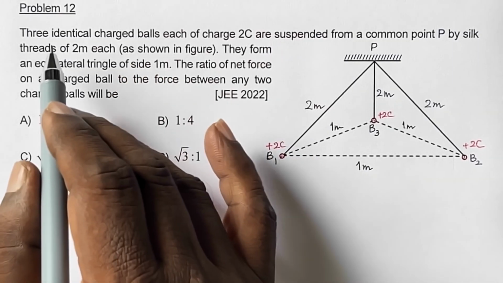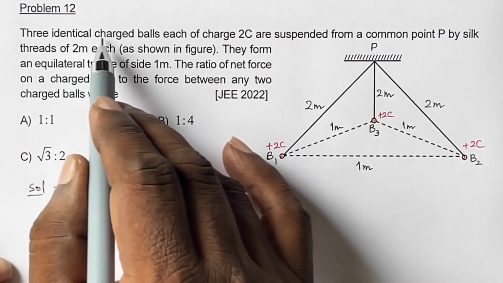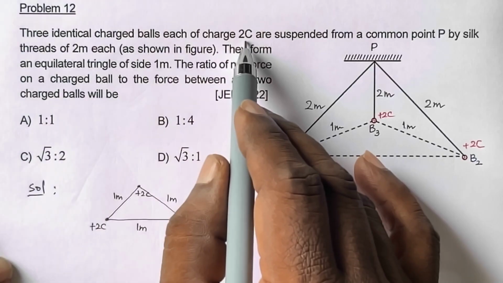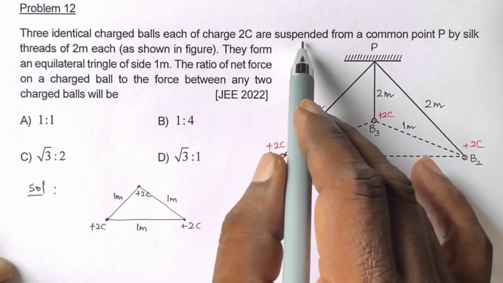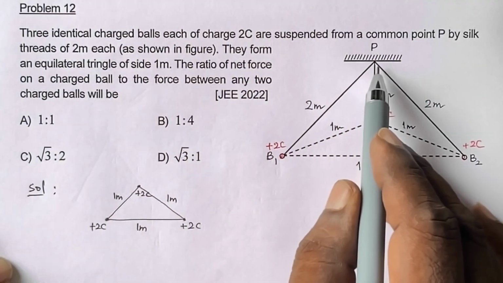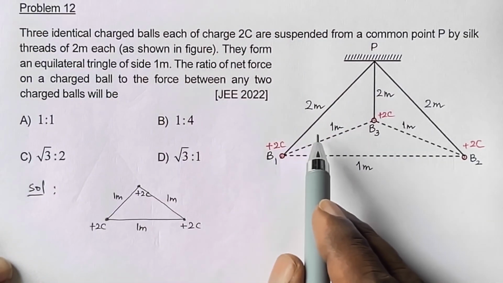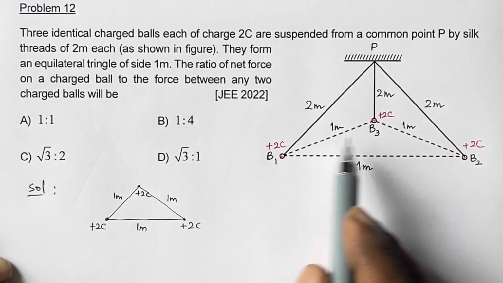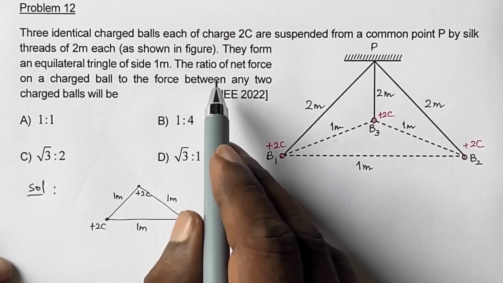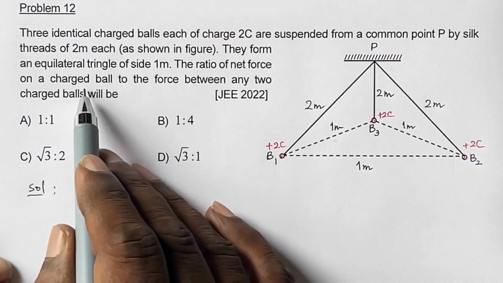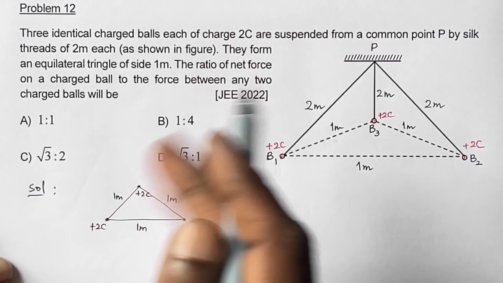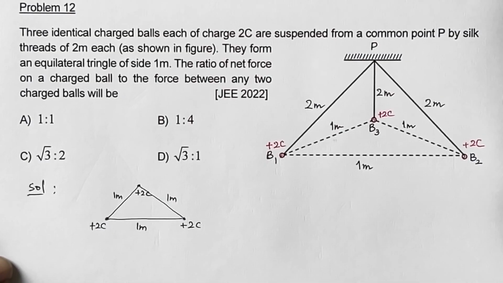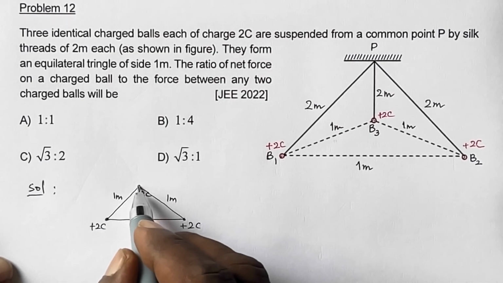See, once again let us go through this problem. 3 identical charged balls, each of charge 2 C, 2 Coulomb, are suspended from a common point P by silk threads of 2 meter each. They form an equilateral triangle of side 1 meter. The ratio of net force on a charged ball to force between any two charged balls. So net force we will calculate here.